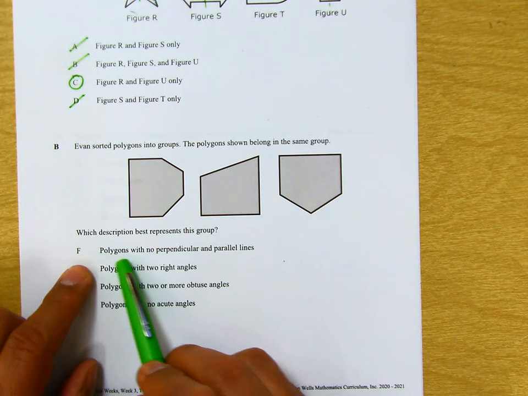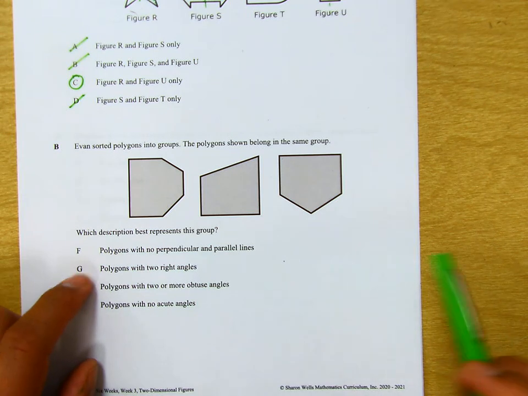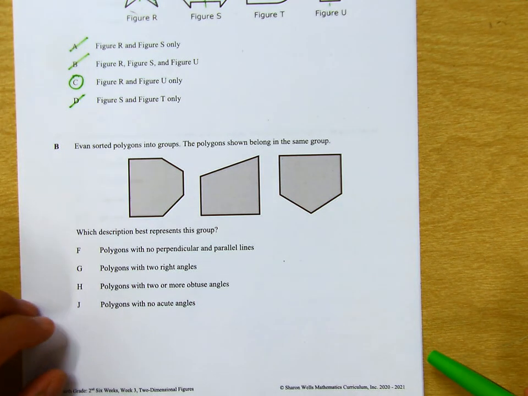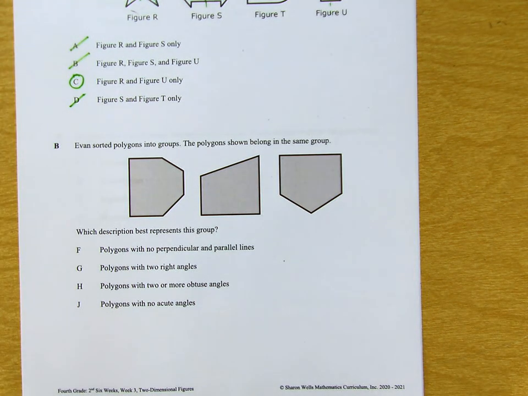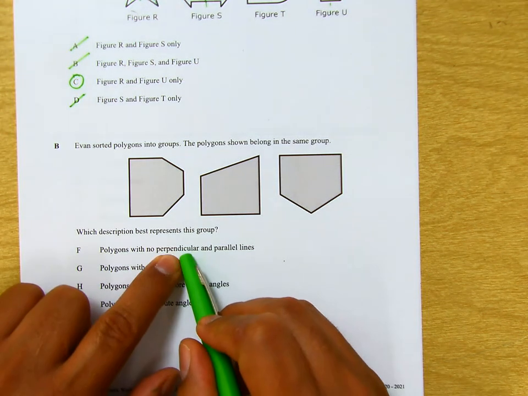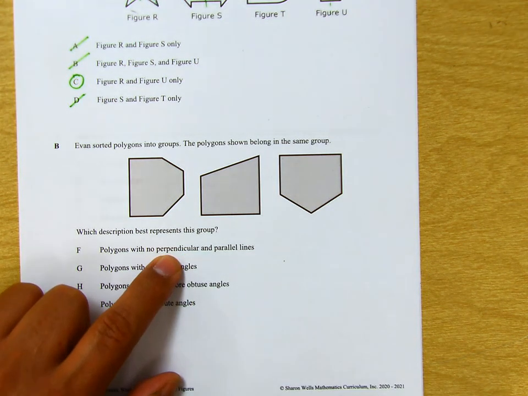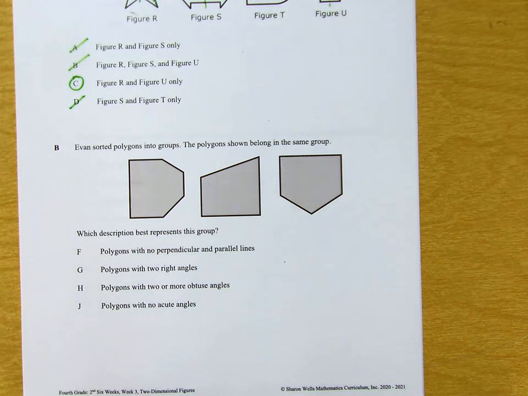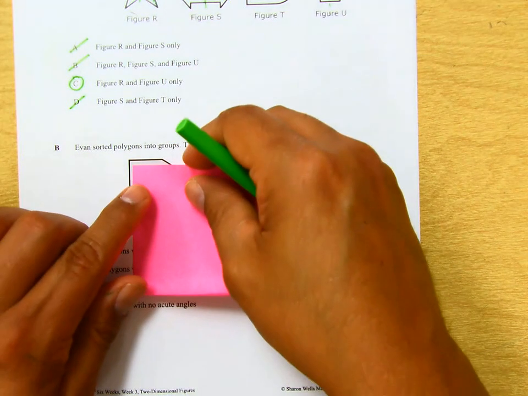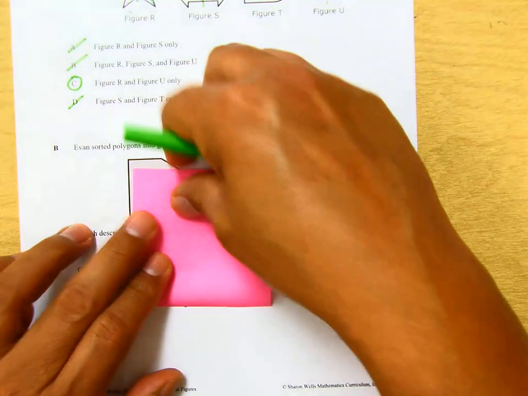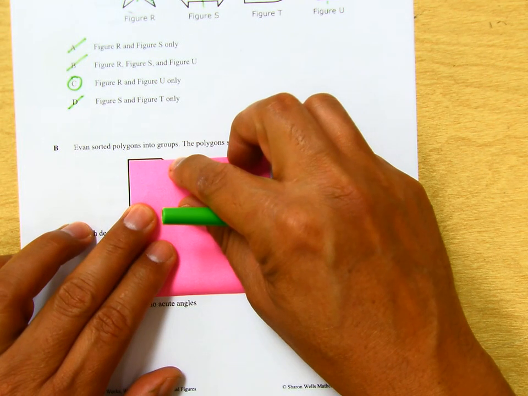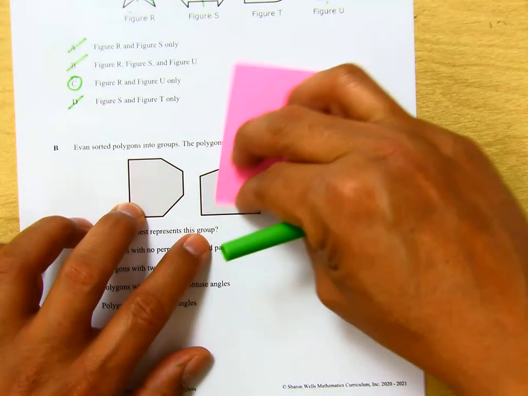So let's look at F, polygons with no perpendicular and parallel lines. Perpendicular lines are lines that form right angles. So if we look at our shapes, we know this one can't be it because I can see right angles on the shapes. So this one has a right angle right here. This one has a right angle down here.